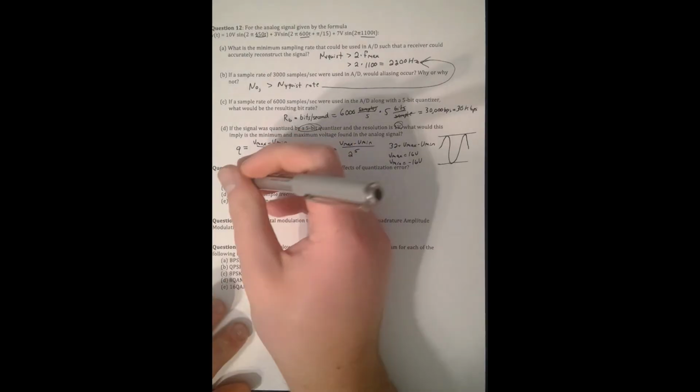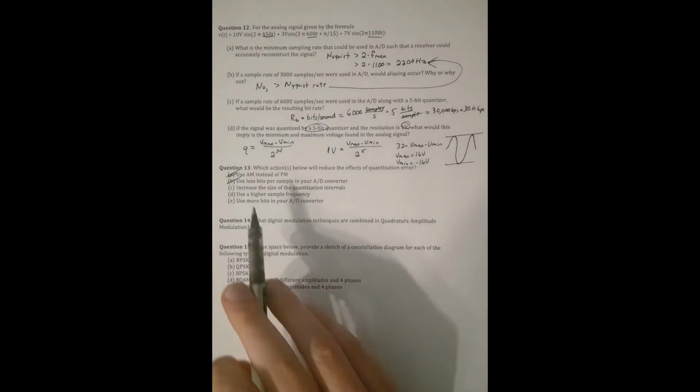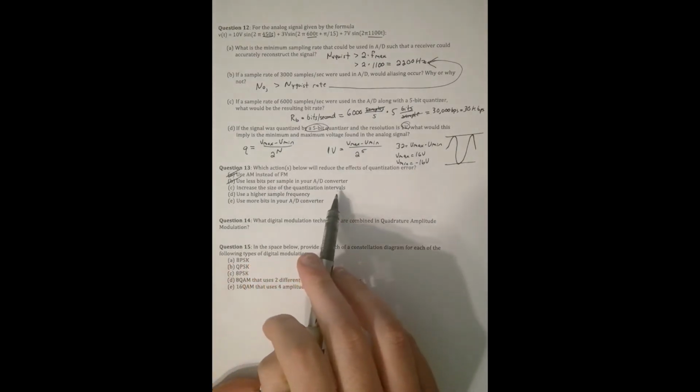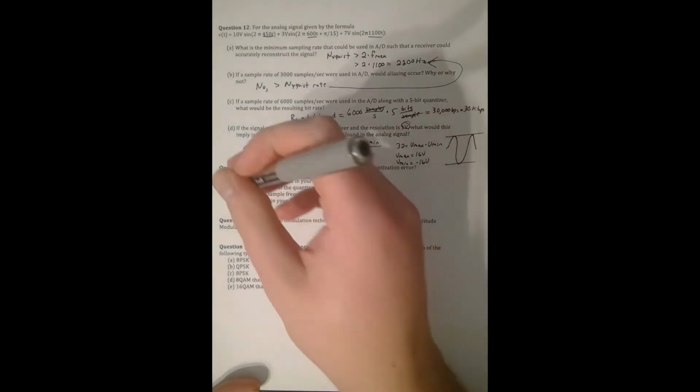Okay. Question 13. Which actions below will reduce the effects of quantization error? Use AM instead of FM? Nope. That's just how we're sending the signal over an analog channel. So that's nothing to do with digital conversion. Use less bits per sample in your AD converter. Nope, that will increase the quantization error. Increase the size of the quantization intervals. That won't really have an effect in terms of the quantization error.